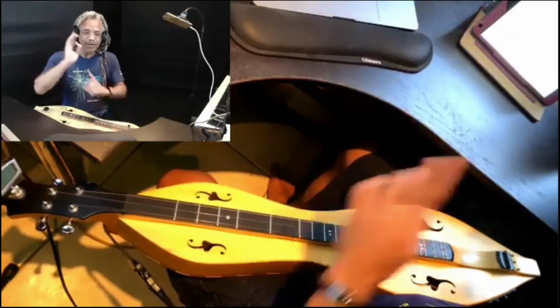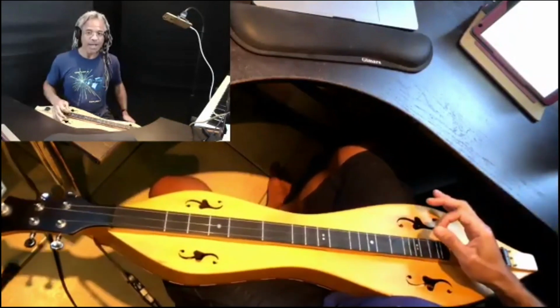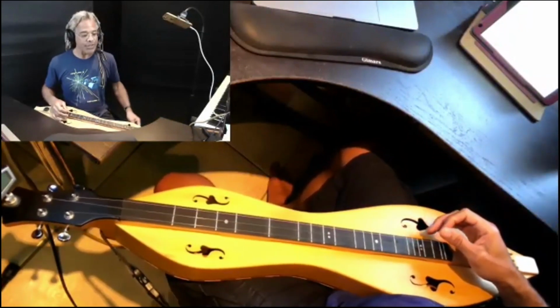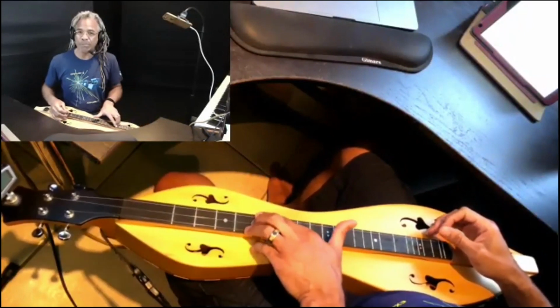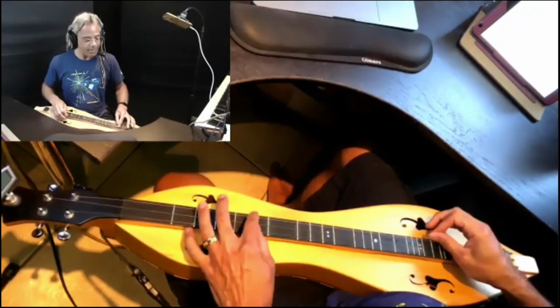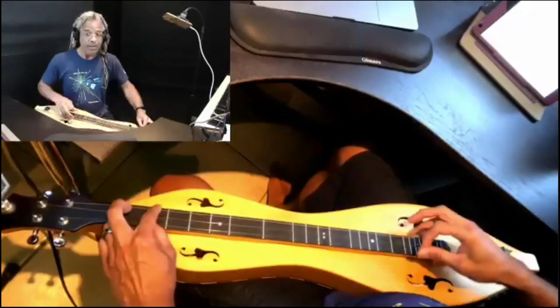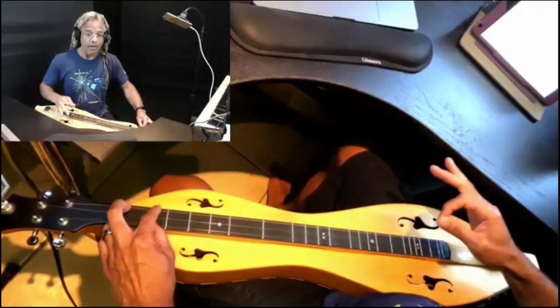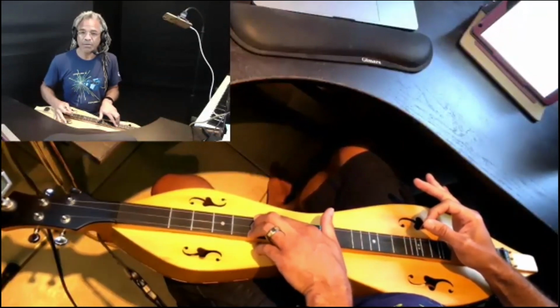The right hand has come down with a palm mute, and I've come down here at the strings, and I've actually stopped all of the strings from ringing while I reposition my hand. No noise, no slide, no nothing.